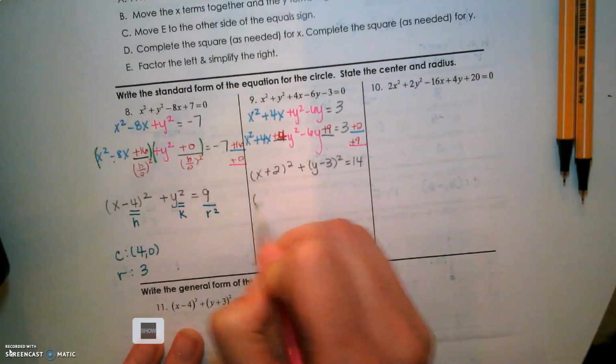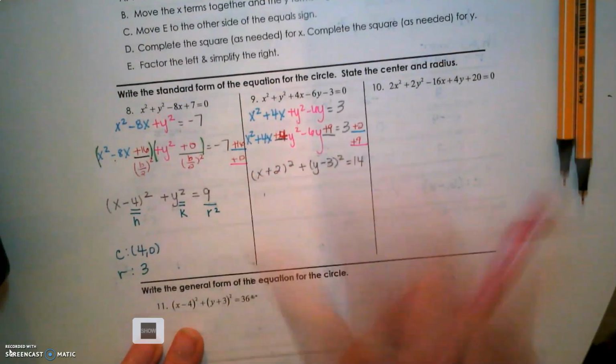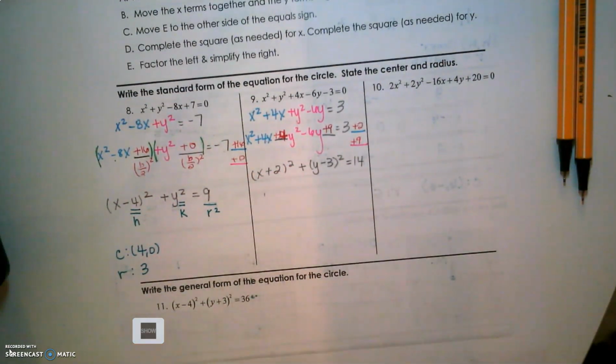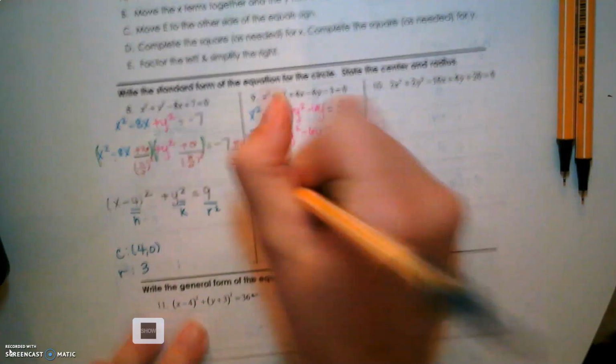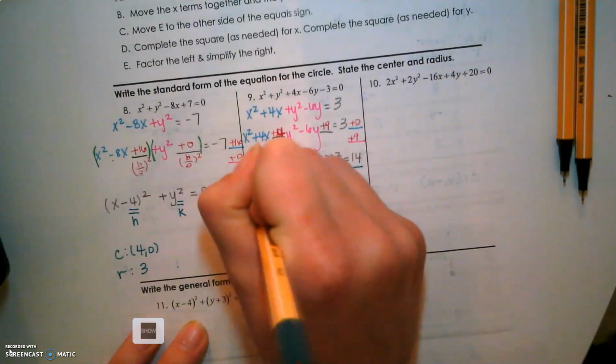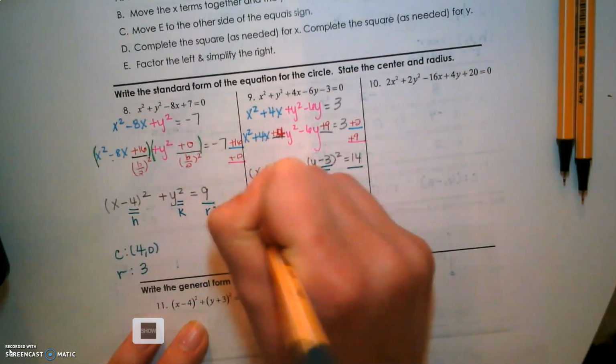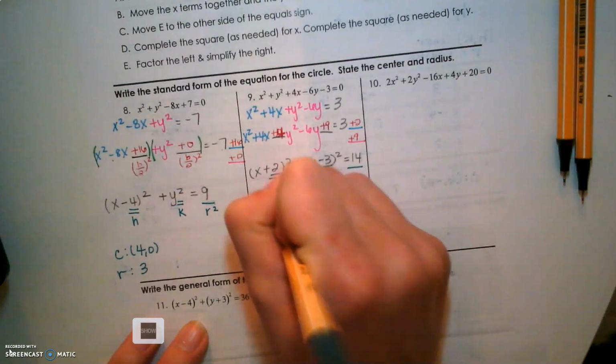So this is the standard equation of our circle, and we can identify our center and our radius. So our center is at -2, 3, and our radius is the square root of 14.